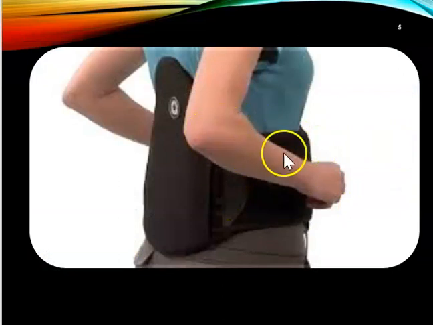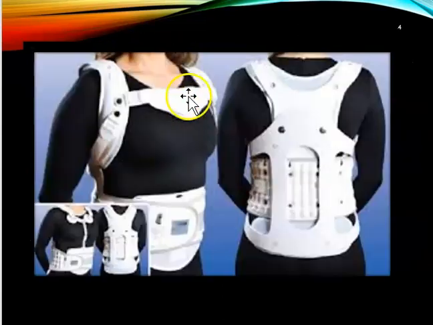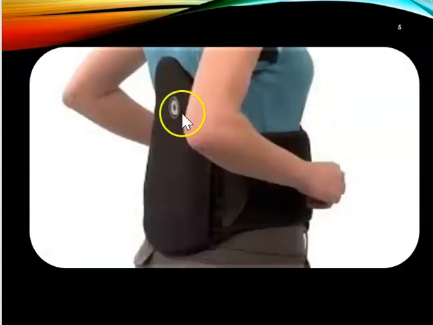This is an example of an LSO, so we can see it starts off a little bit lower on the back compared to this one, which is going to start in the thoracic area. So this would be a lumbar sacral orthotic. This means that this person has a lower level of injury, so it's going to be lower than the thoracic area.